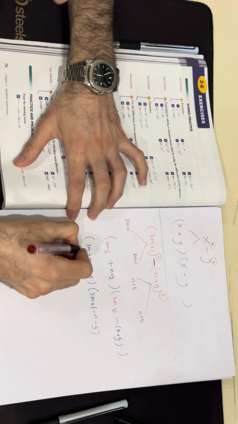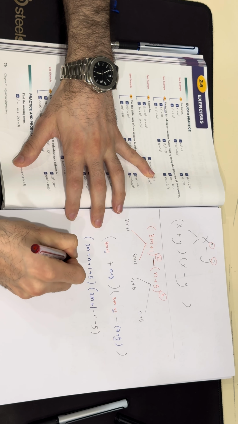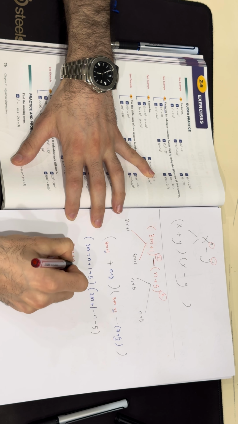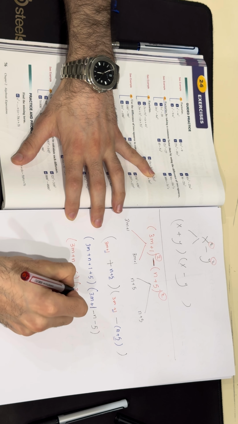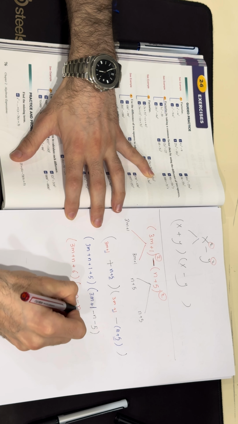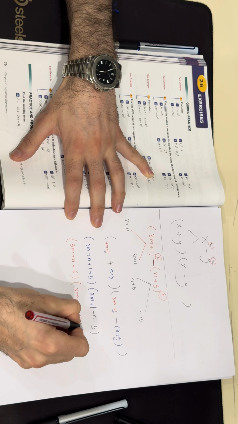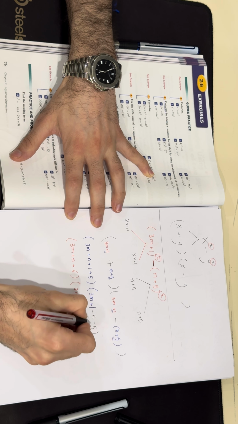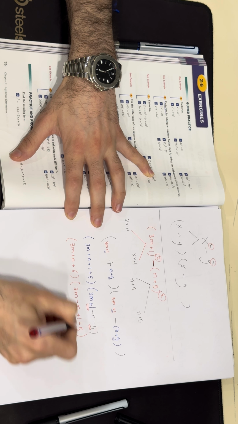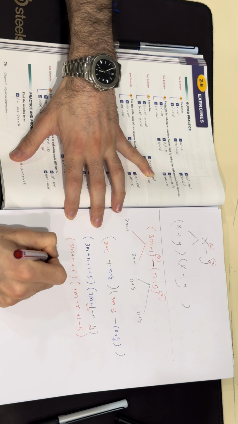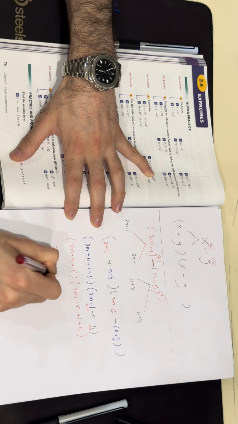So now this one will be 3m plus n, 1 plus 5, it will be 6. So this side becomes 6. What about this side? It will be 3m minus n plus 1 minus 5. So I'm combining these two. Then I move these two together at the back. So the last answer will be 3m plus n plus 6.